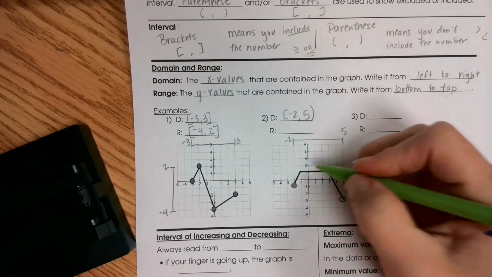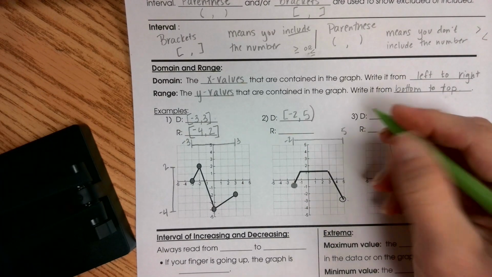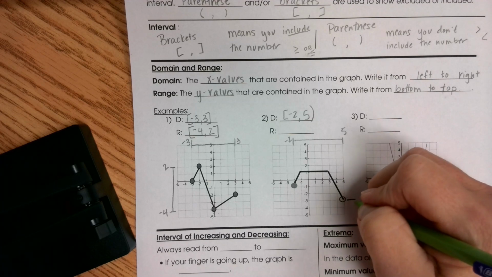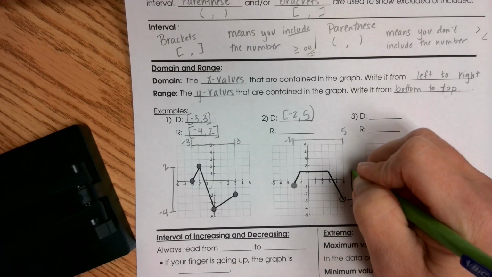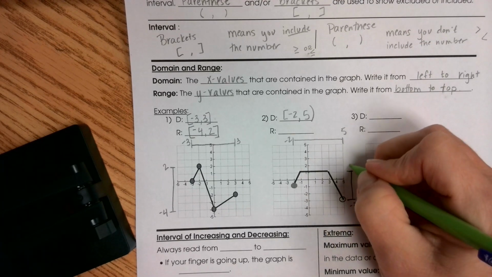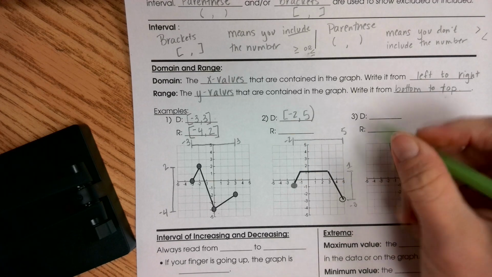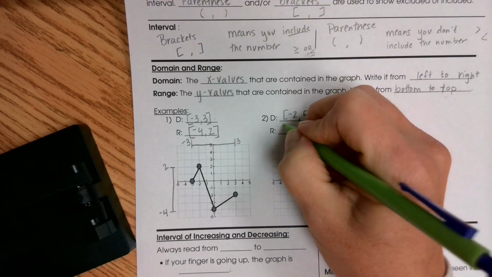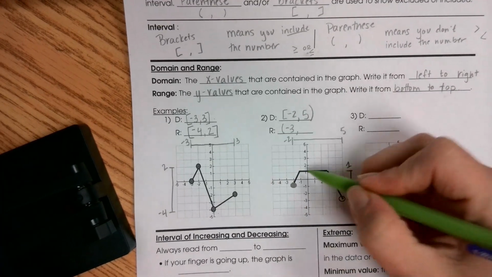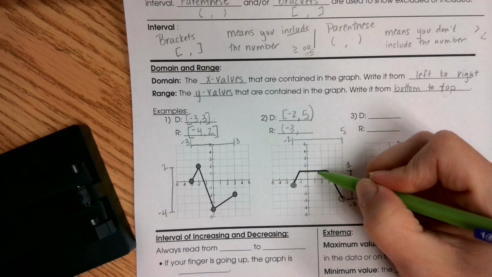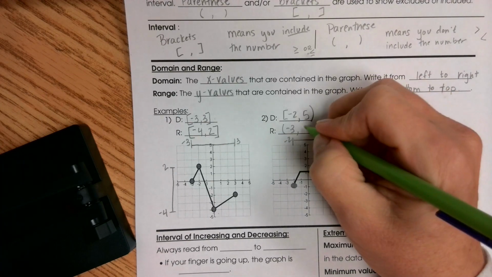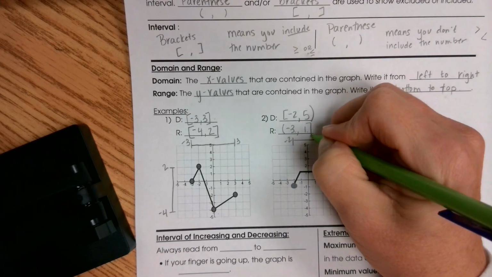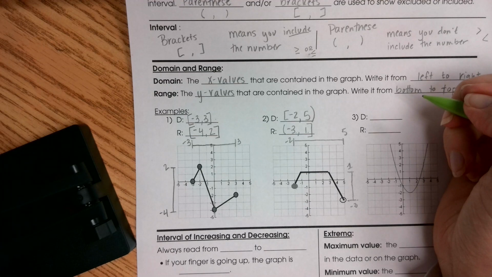For my range, going top to bottom, my lowest value is -3, and my highest value is at a 1. I am not using the -3, so that's going to be an open parenthesis at the -3. I am using the 1. All of these represent closed circles at the 1. So low to high, I use a bracket.